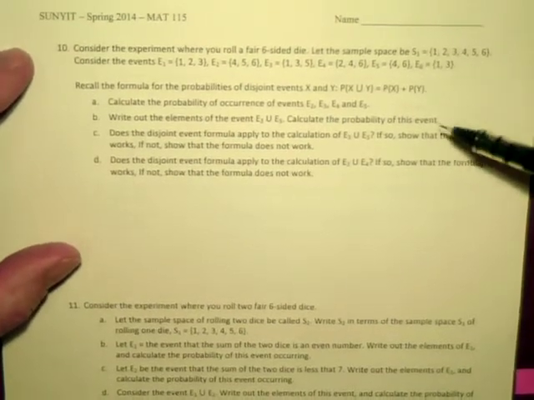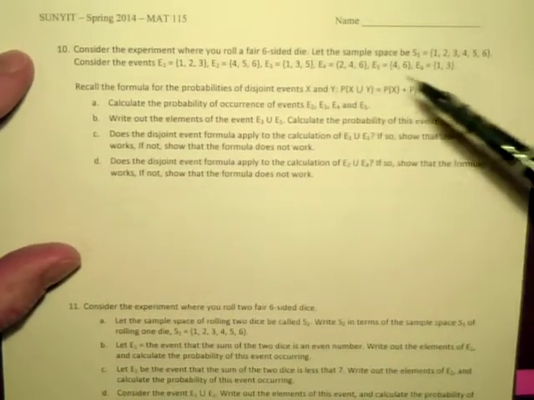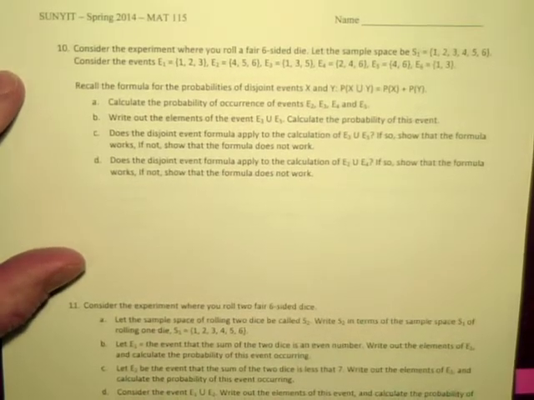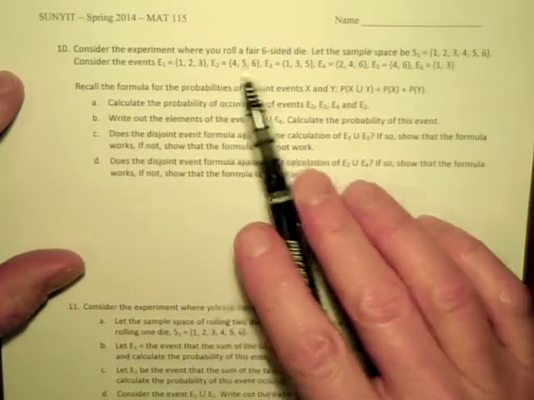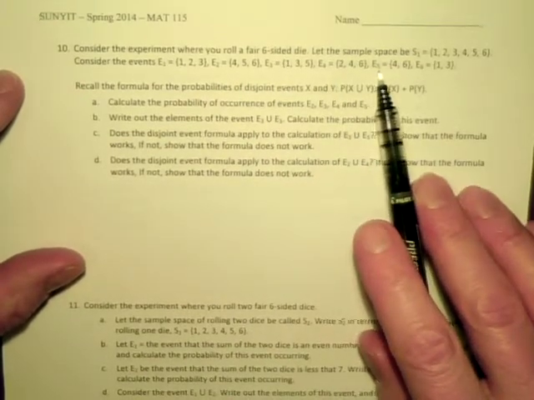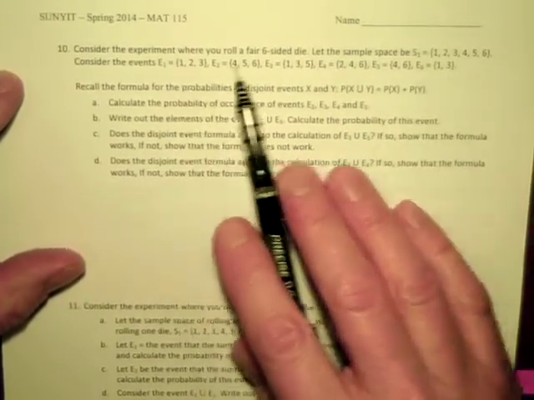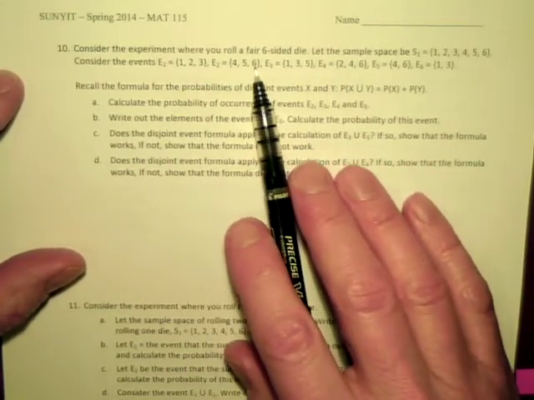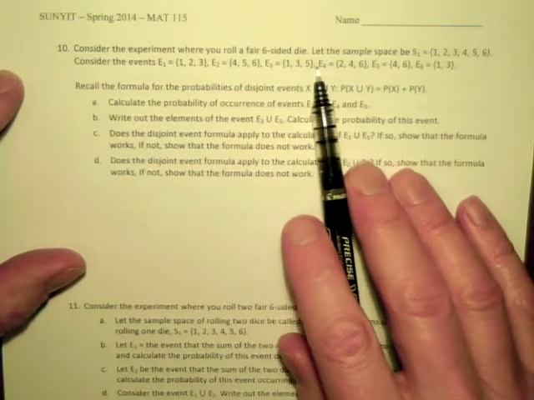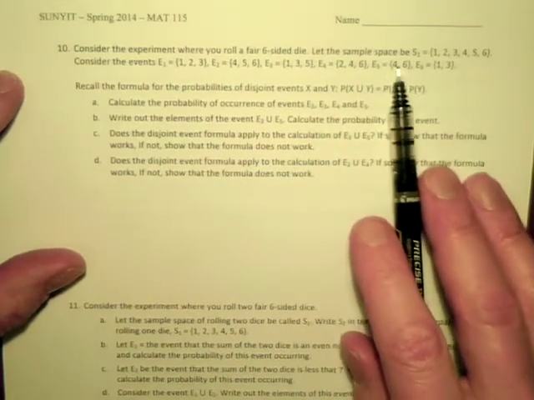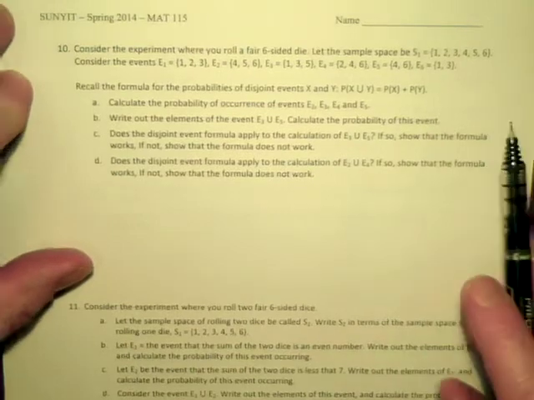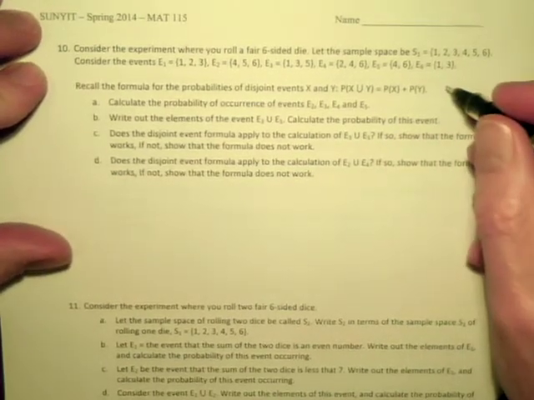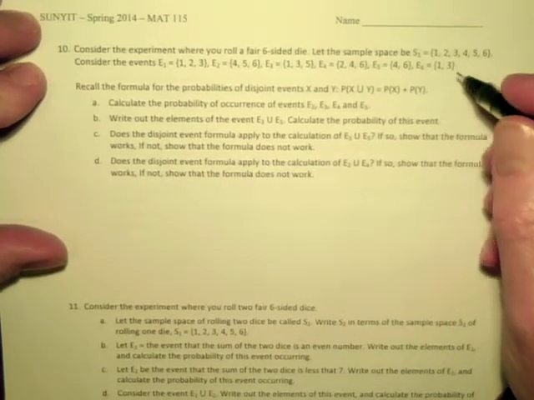This one says, consider the experiment where you roll a fair six-sided die. Let the sample space be 1, 2, 3, 4, 5, 6, and consider these events E1, E2, E3, E4, E5, and E6. Event 1 is 1, 2, 3, event 2 is 4, 5, 6, event 3 is 1, 3, 5, event 4 is 2, 4, 6, event 5 is 4, 6, and event 6 is 1, 3. And it says to recall the formula for disjoint events.